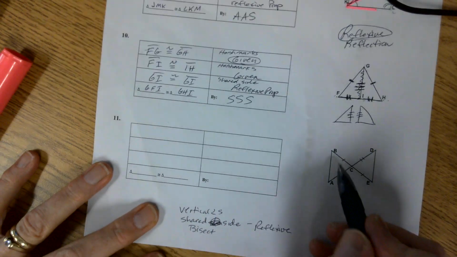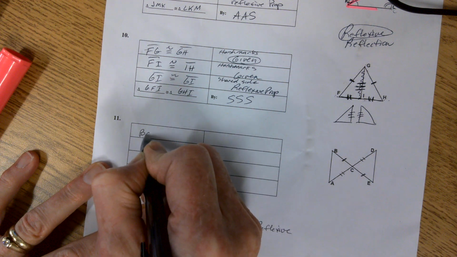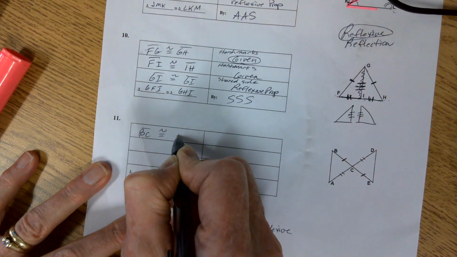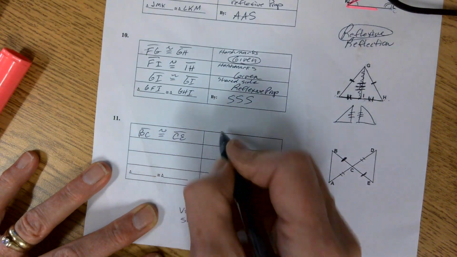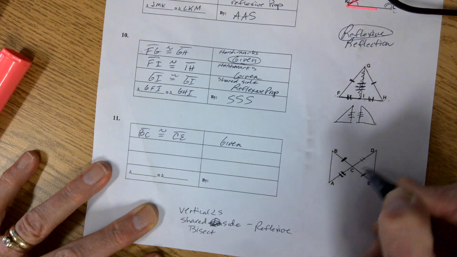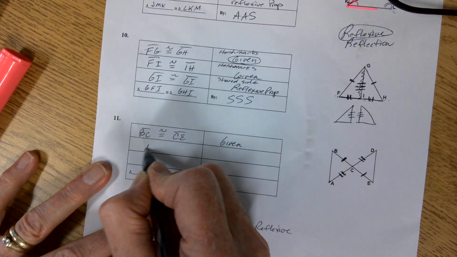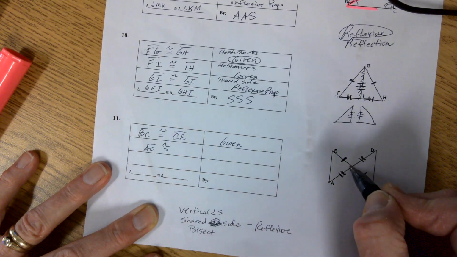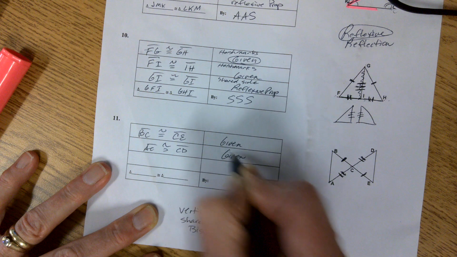Okay, last one. Same thing. Let's list what's given to me in the diagram. I've got length BC is congruent to length CE. The hash marks again, 1 mark, 1 mark. That's my given. I'm going to do the 2 hash marks, beginning to end, beginning to end. So I've got 2 sides.